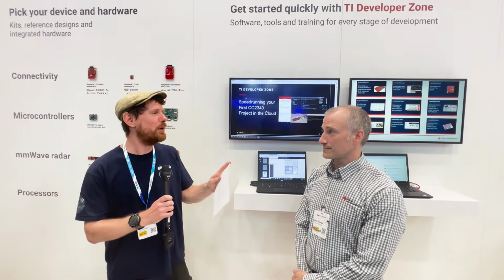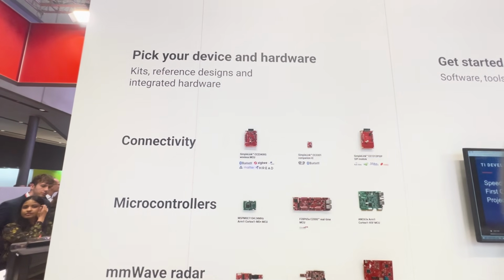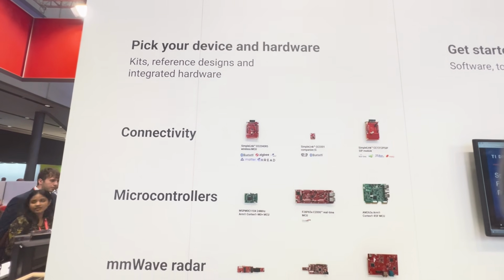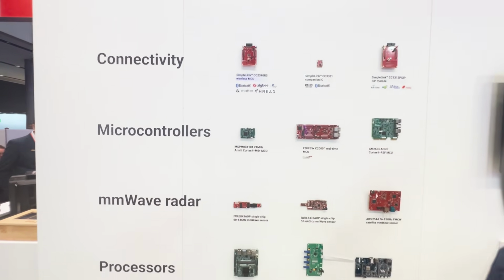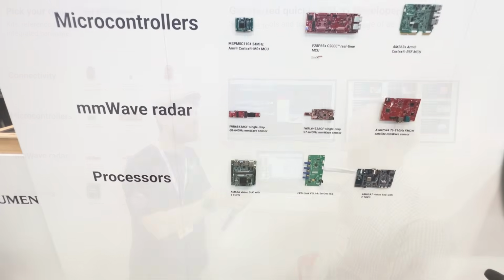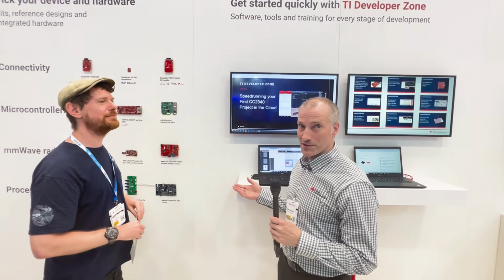But before we even get started, there's a whole wall of microcontroller boards behind me and various different things. Do you want to take us through some of the hardware first, and then we'll talk about the software side of things after? Sure, absolutely. Thank you. So at TI we have a very broad embedded development portfolio.